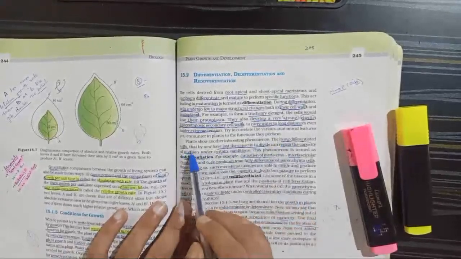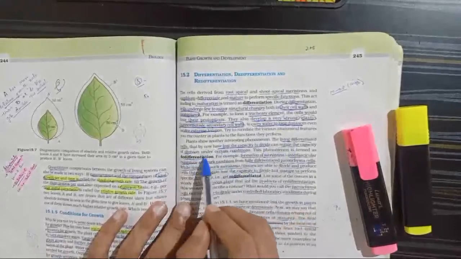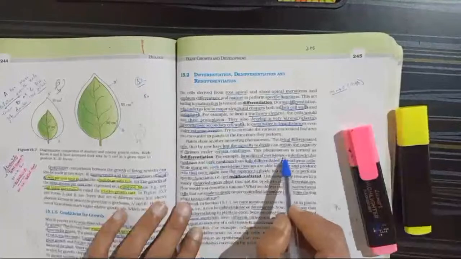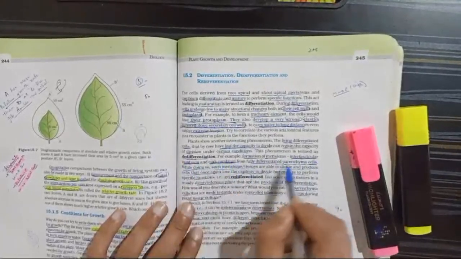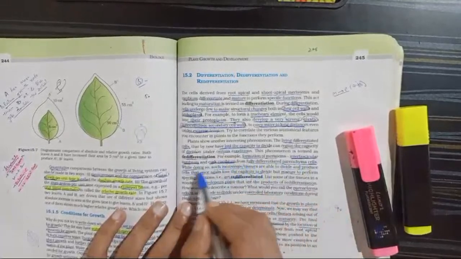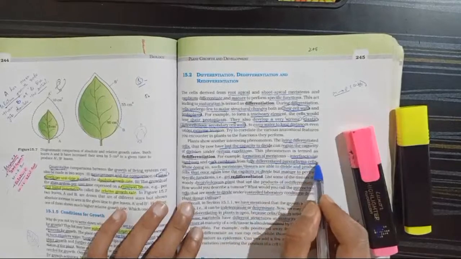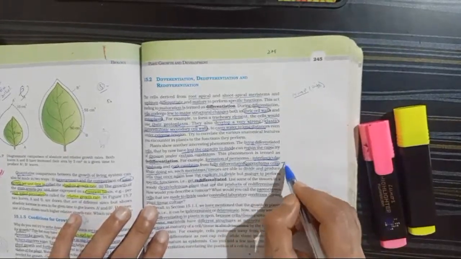The living differentiated cells that by now have lost their capacity to divide can regain the capacity of division under certain conditions. This phenomenon is termed dedifferentiation. For example, the formation of meristems, the intrafascicular cambium and the cork cambium, from fully differentiated parenchyma cells.